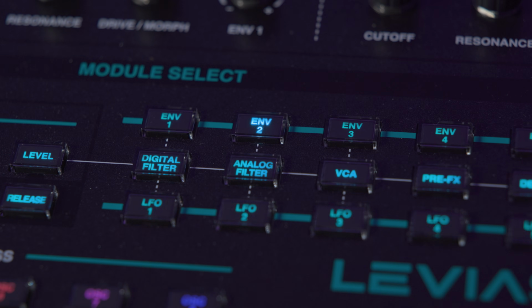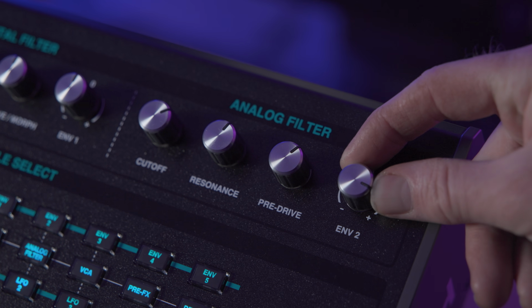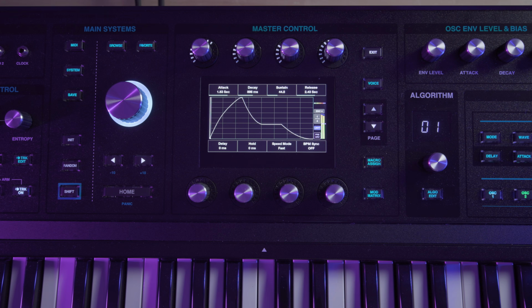The same idea can be applied to shape the behavior of a synth filter. This can be used, for instance, to make a sound gradually brighter over time by opening the filter with an envelope, and then make it darker again when the note is released.